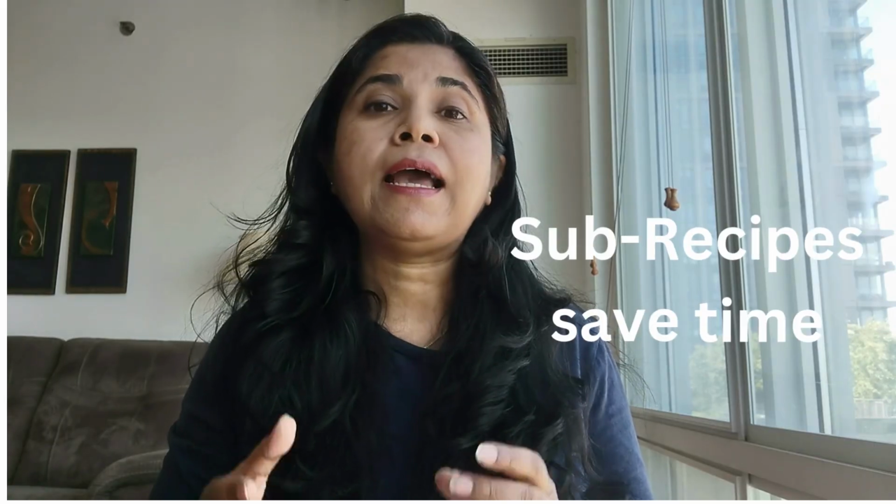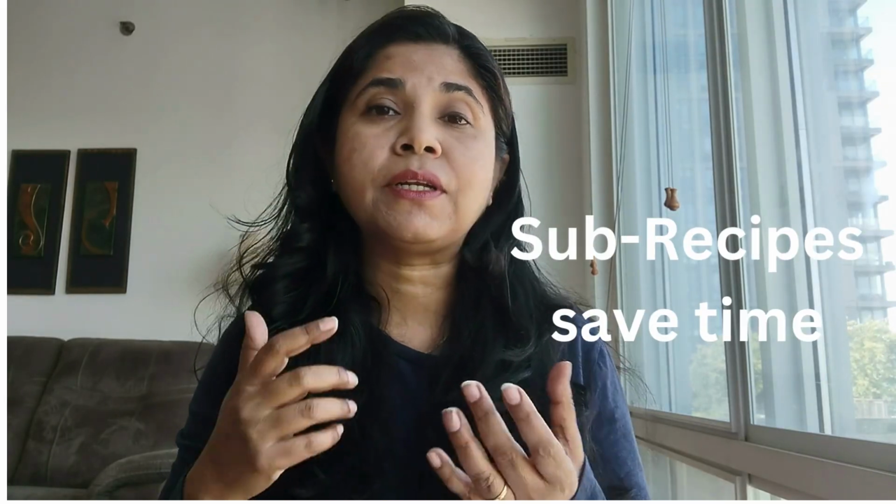And just like your main recipes, you can also have sub-recipes, and these are very useful for, say, a special spice mix or a special sauce that you'll be using over and over again in your main recipes. And you can include a sub-recipe as an ingredient in the ingredients list, and the spreadsheet will automatically pull it in when you have to include it in a main recipe, and this way you don't have to repeat all of the ingredients or steps again.